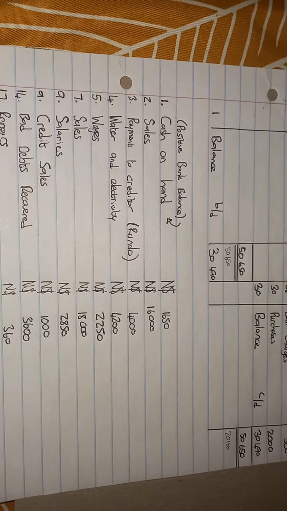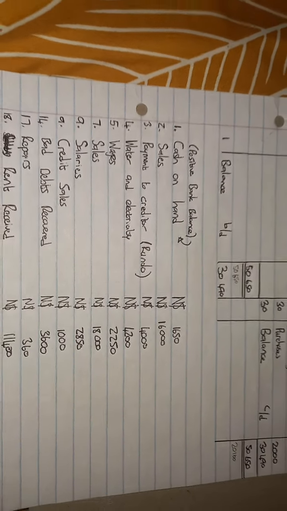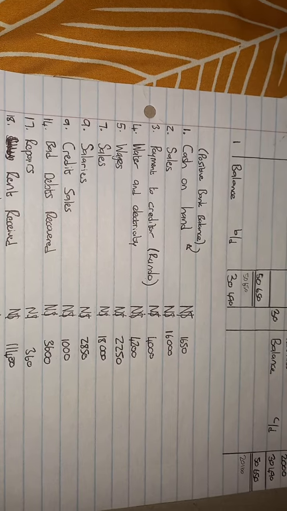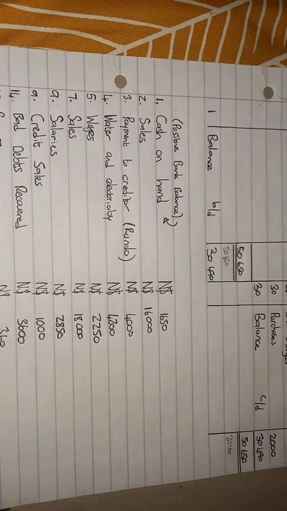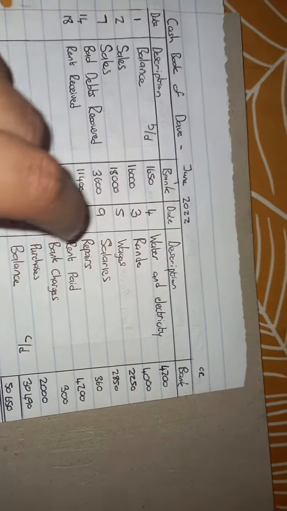The third one is actually a bit tricky because it is a payment to creditor. So earlier I said debtors and creditors don't usually get entered into the cash book, and that applies in many instances, except in the case where you pay your creditor or where a debtor pays you. The reason for this is the whole point of the cash book is to record the flow of money. So when you pay a creditor, that is actually money going out of the business. So it gets entered onto your credit side.